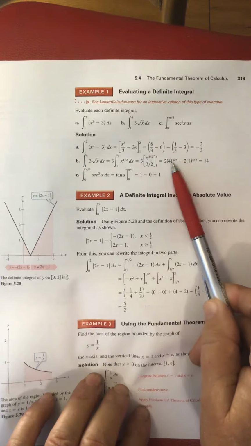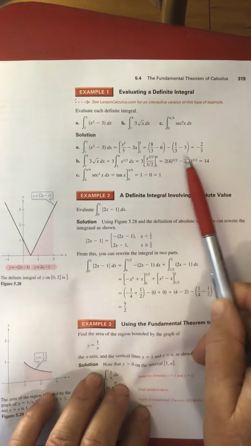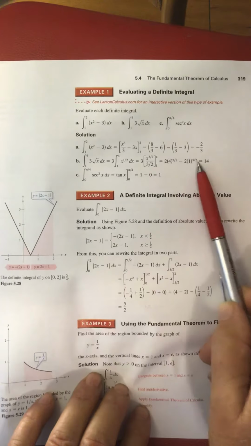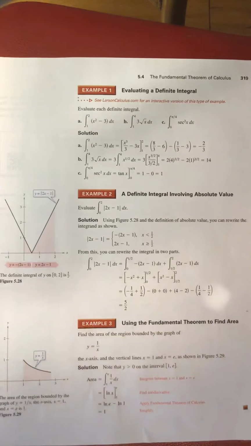Square root of 4 is 2. 2 cubed is 8, so that's 16. 1 to any power is 1, so 16 minus 2 is 14. And there is your result.